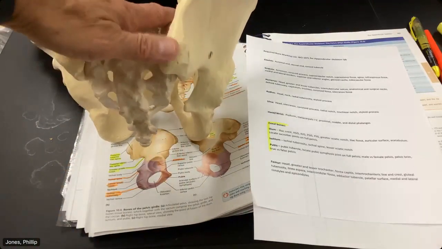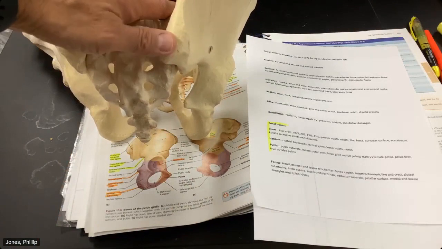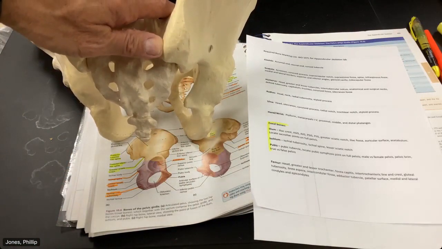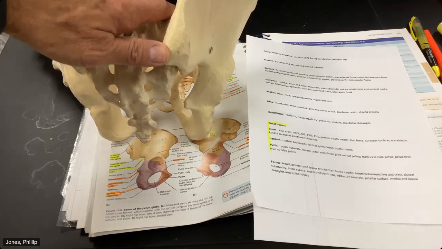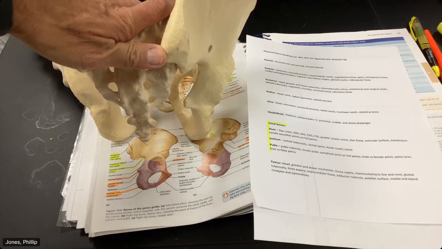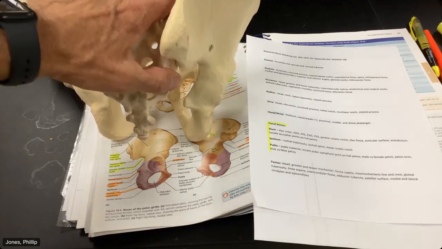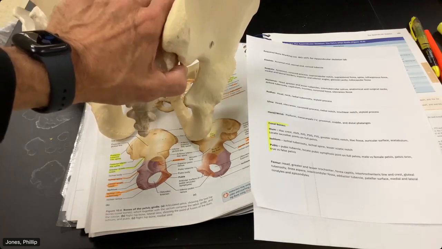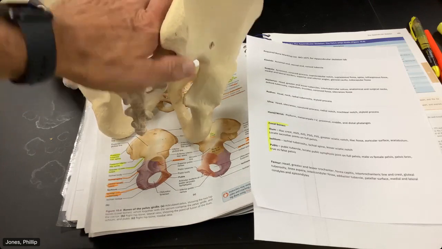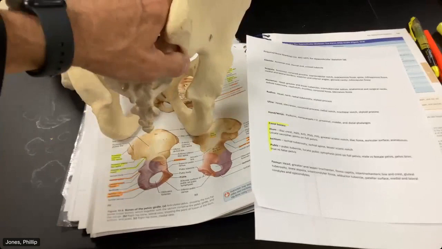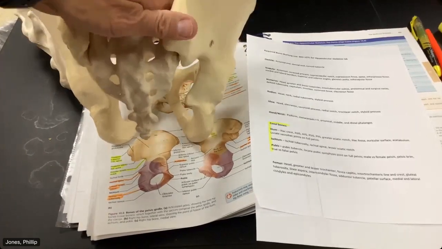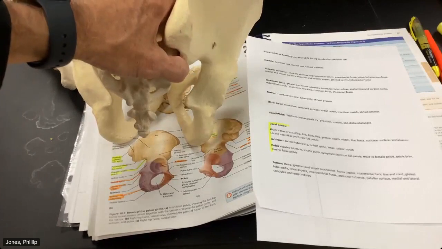This is the posterior superior iliac spine, or we call it in chiropractic, the PSIS. Right? And that's an adjusting point we have. And then right here would be the posterior inferior iliac spine. So PSIS, we call this the PIIS, just for short, posterior superior iliac spine, posterior inferior iliac spine.